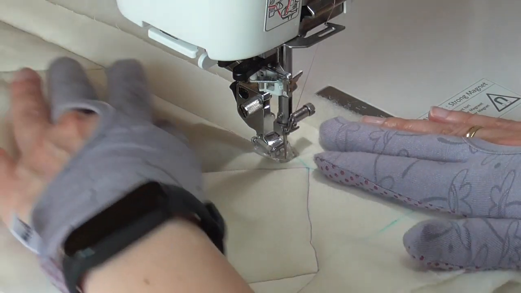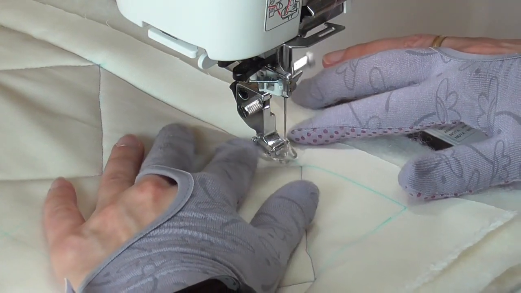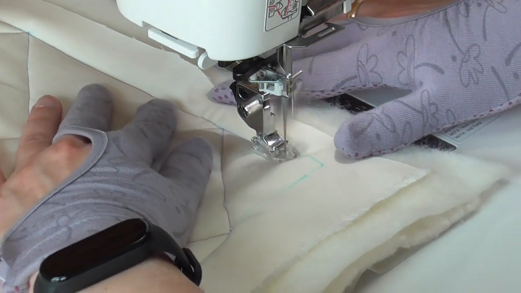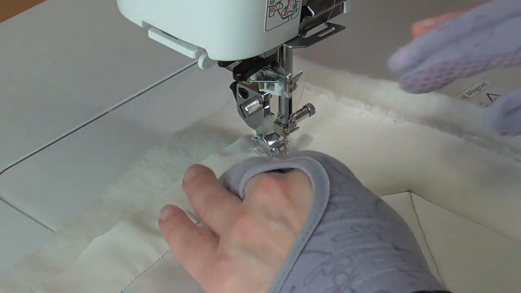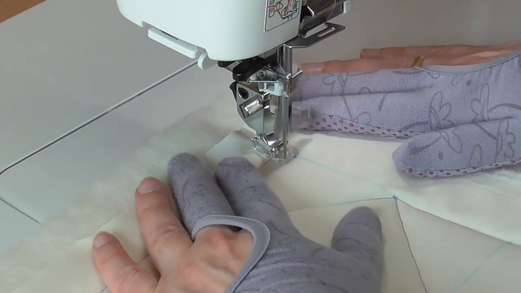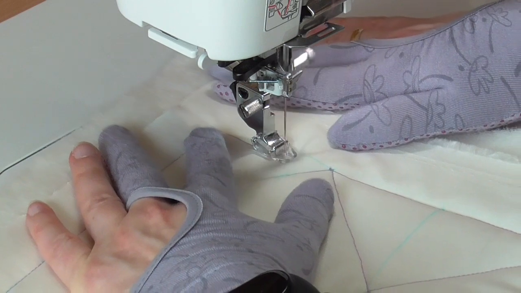Almost done. Just a few stitches more. Turn the corner around. And I am at my starting point.